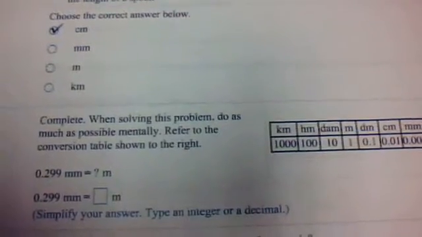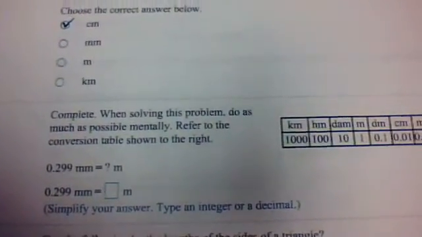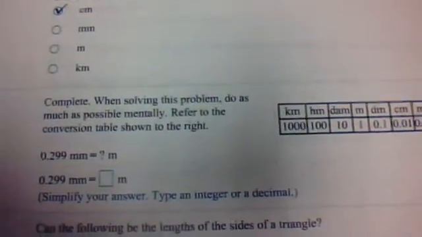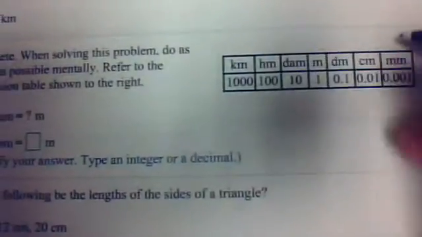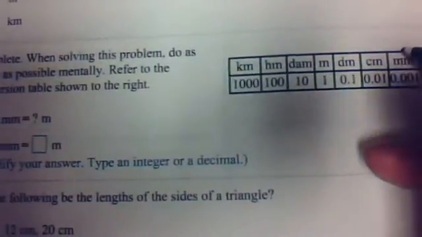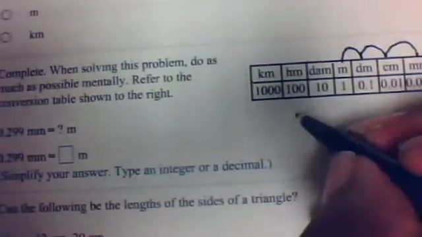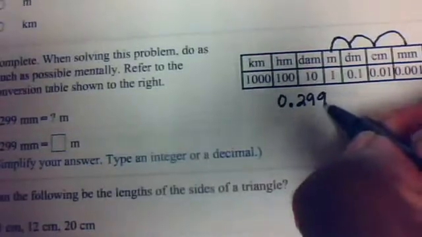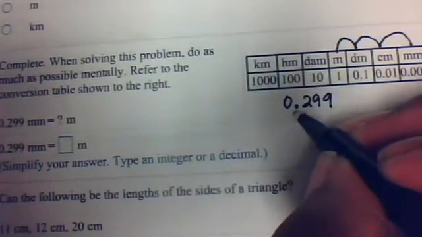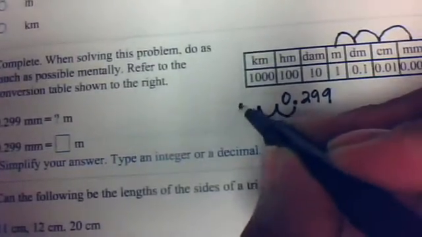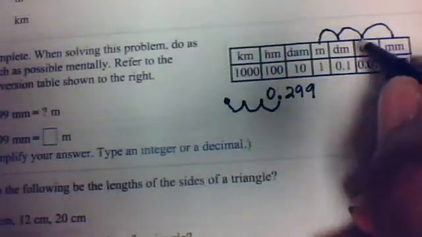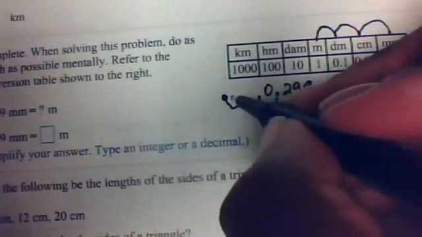All right, number 3 is to complete the following. Here you get 0.299 millimeters. That's equal to how many meters? Now here we can use this conversion chart right here, because we're converting from millimeters to meters. Here's millimeters right here, and we're going all the way to meters. From millimeters to meters, that's 3 places to the left. So in 0.299, we want to move this decimal point to the left 1, 2, 3 places.